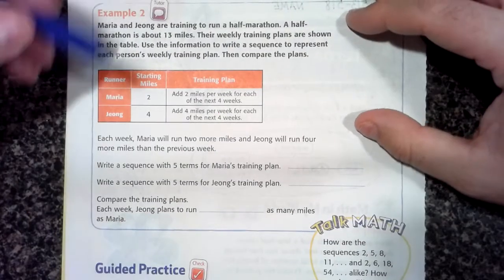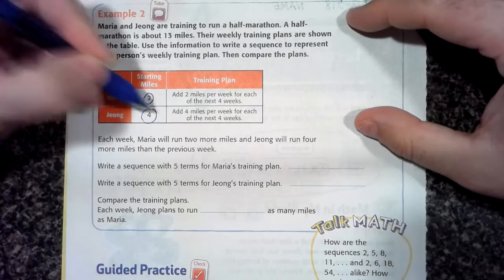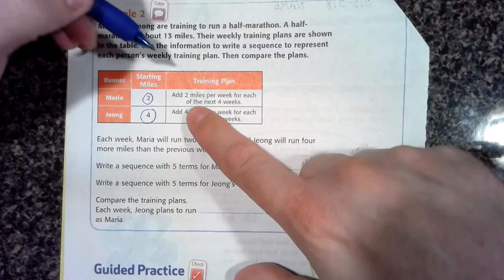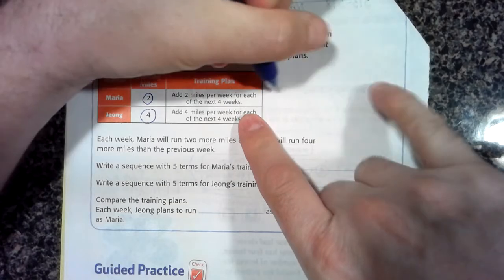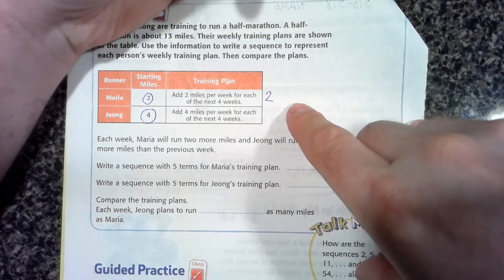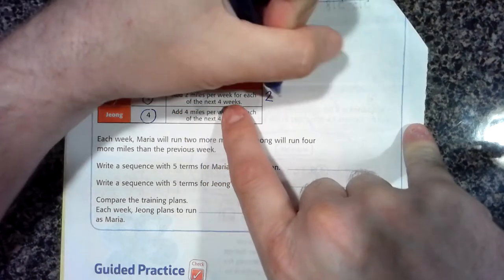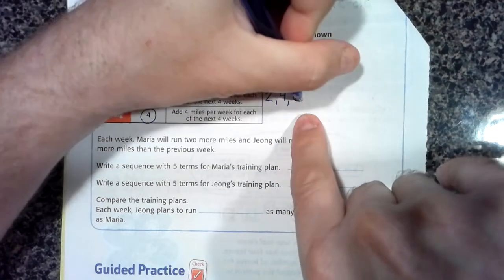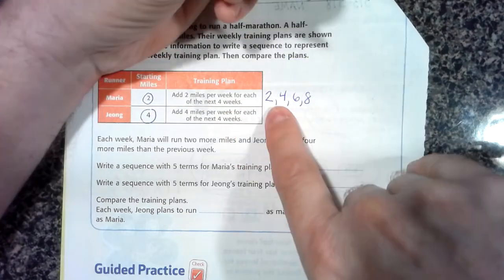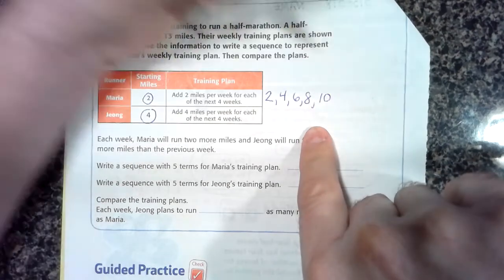So, Maria, as you can see, she started out with 2. Zhang started out with 4. To get hers, she's going to add 2 miles per week for each of the next 4 weeks. So starting miles was 2, right? And then we're going to add 2 miles per week. So she's going to do 4, right? Then she's going to add 2 more, which is 6. Add 2 more is 8. And then, so that's the next 3 weeks, right? We need to add 1 more, which is 10.